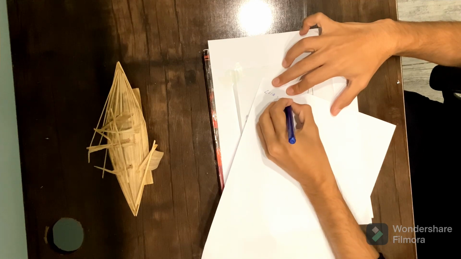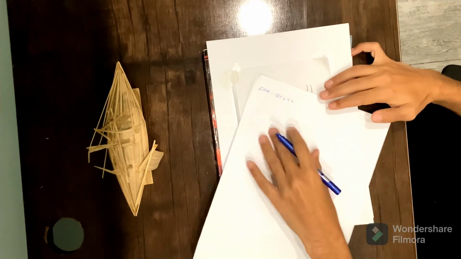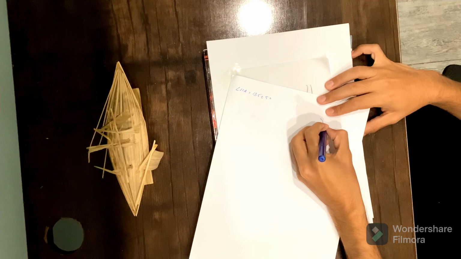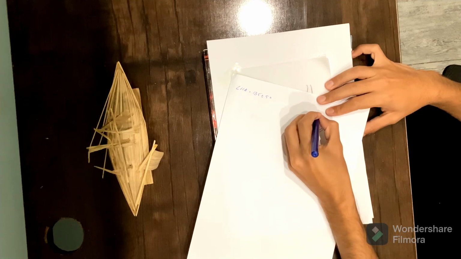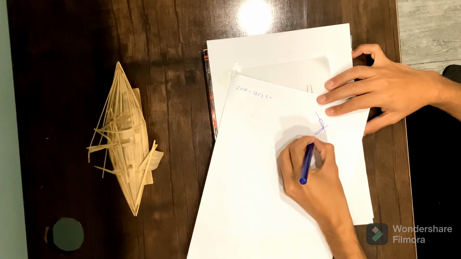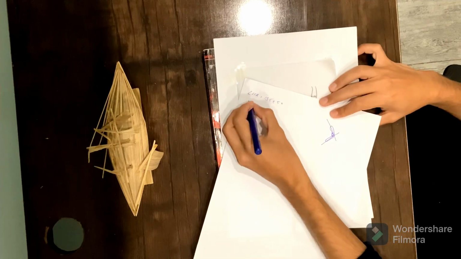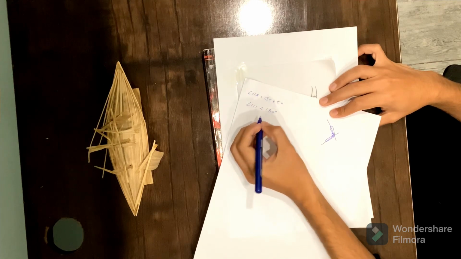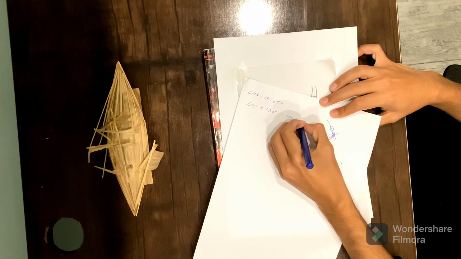The interincisal angle should be 135 plus minus 5 degrees. If these incisors are more proclined, then this angle will become more acute, more shorter. So the interincisal angle will be less than 130 degrees, which means that the incisors are proclined.